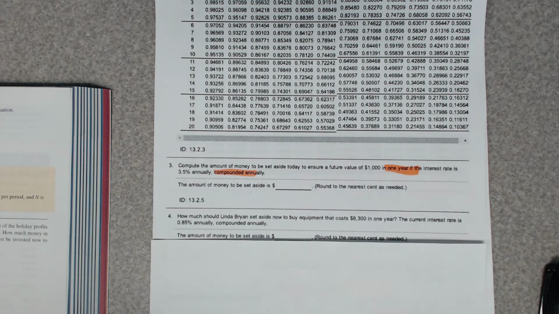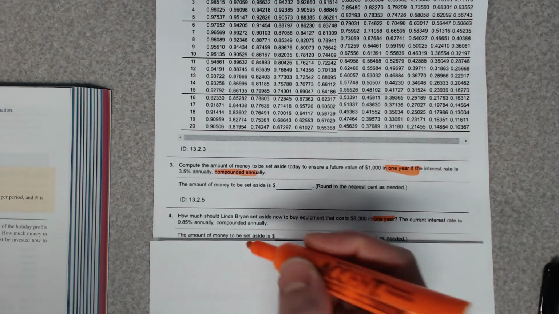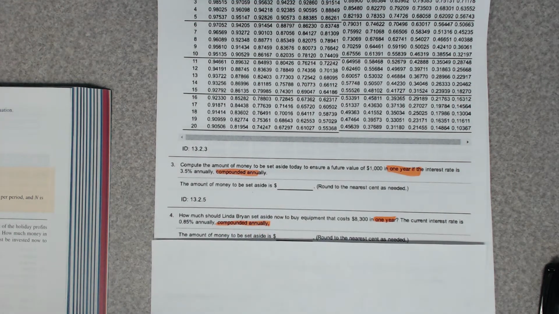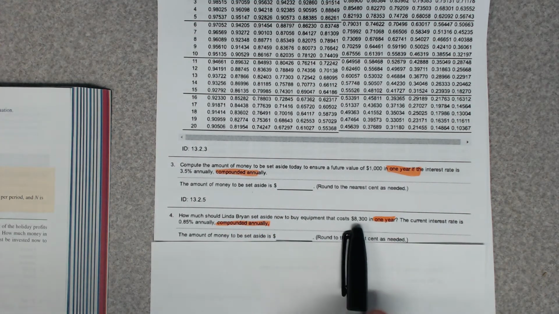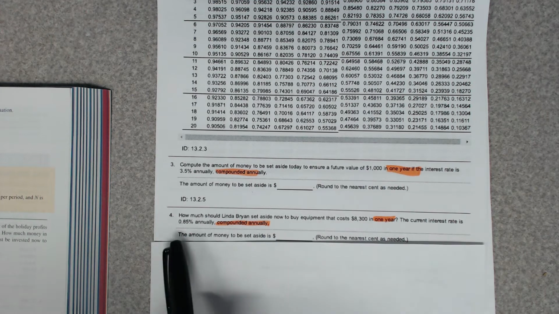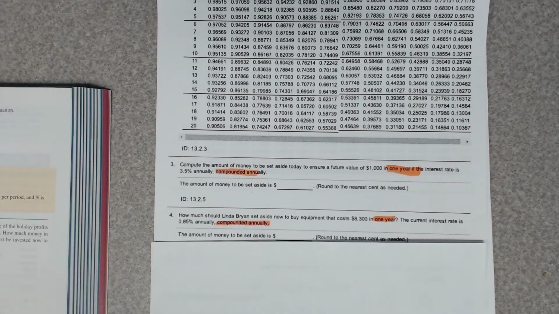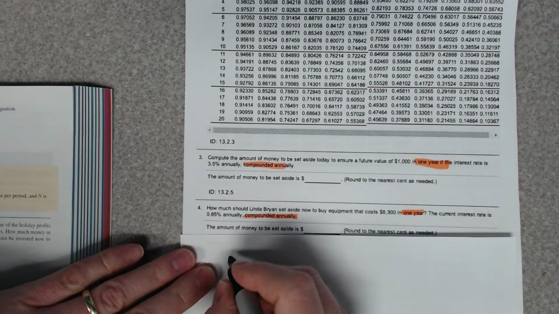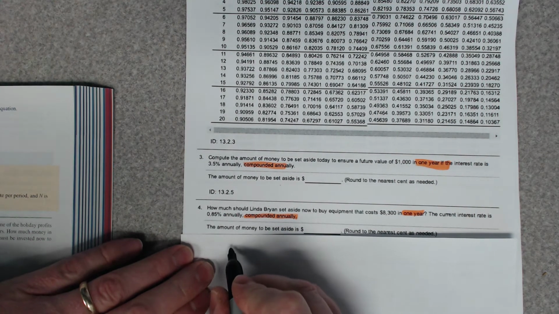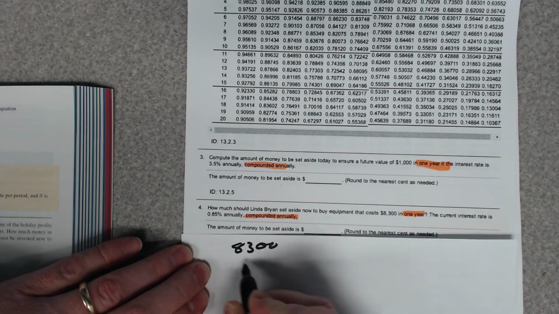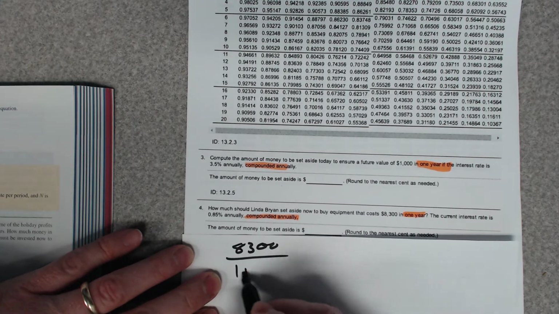Here you've got the same idea. It's 1 year compounded annually. Here we want to come up with $8,300. Interest rate is 0.85% annually. That's probably what you'll find in well, CDs are a little bit better today, but they're not much better than that. So we want to take $8,300. That's what our future value is. And we want to take 1 plus that rate.